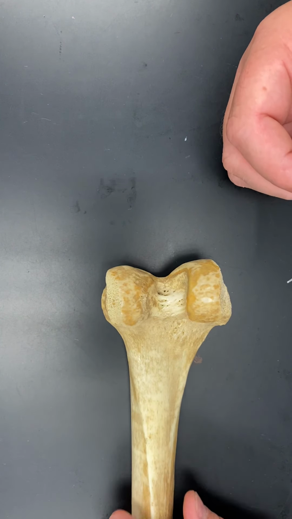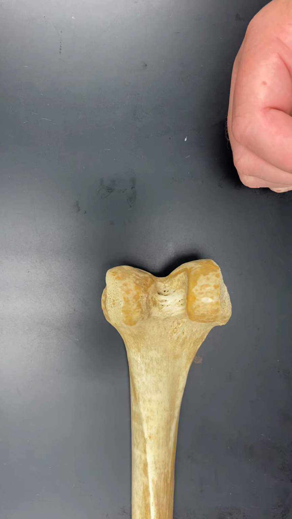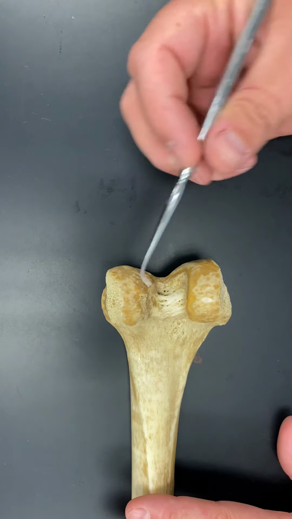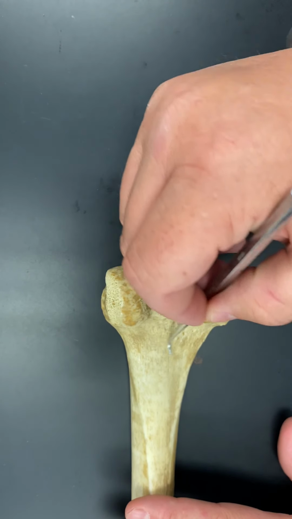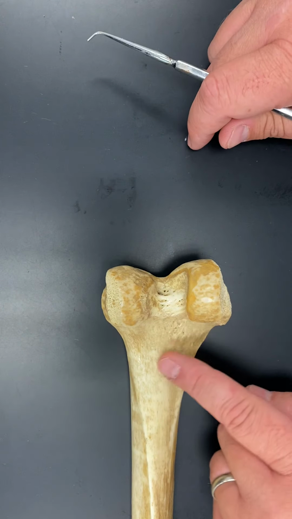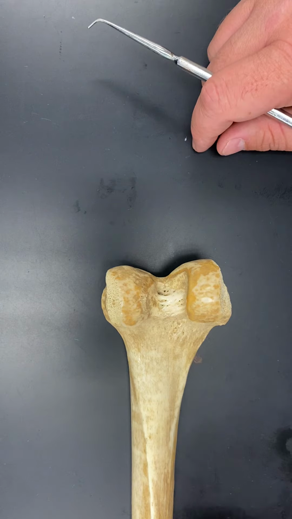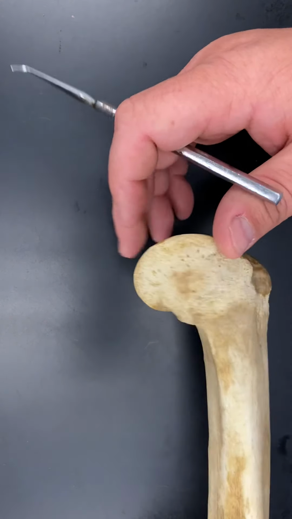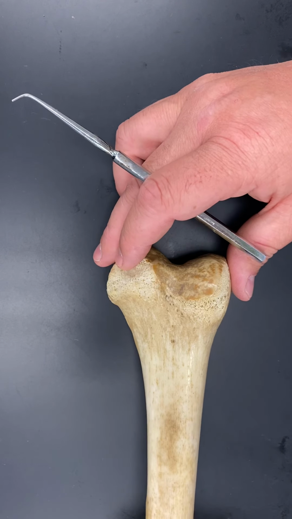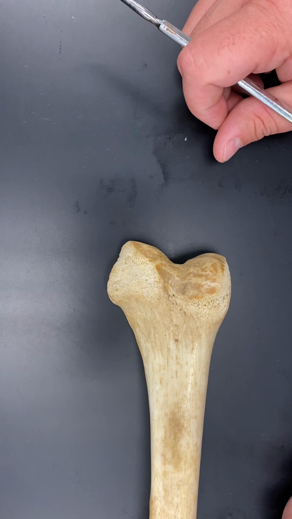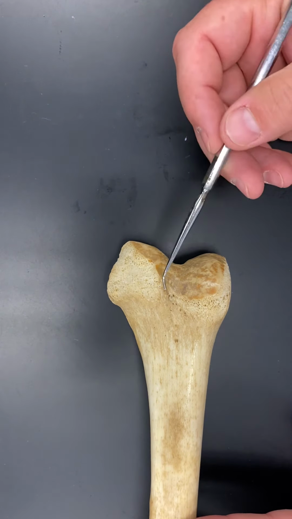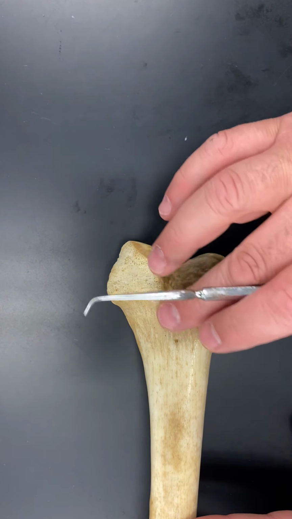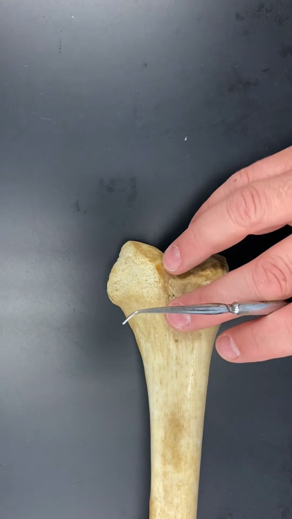The popliteal surface, remember popliteal refers to the back of the knee, and that is this region right here. So this is the back of the knee. Let's look at the patellar surface. If we flip this bone over so that it's facing anteriorly, the patella is situated right here. So this is the patellar surface.